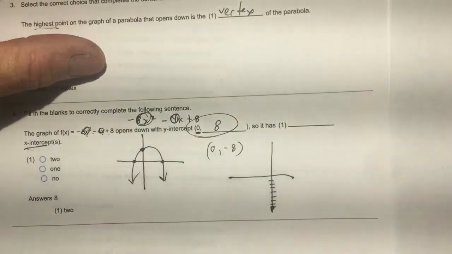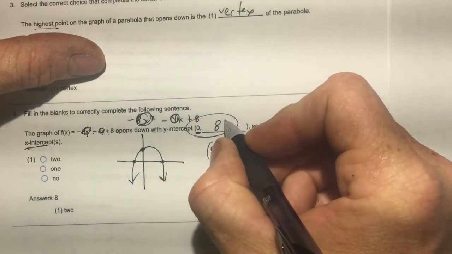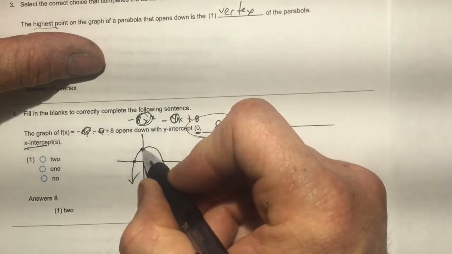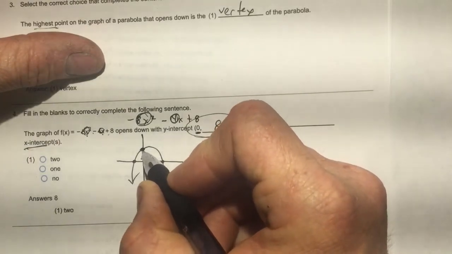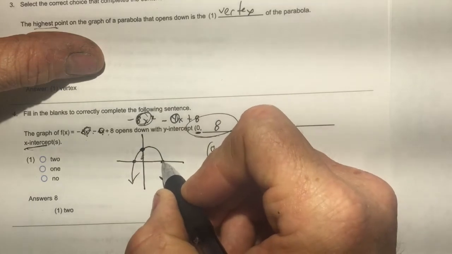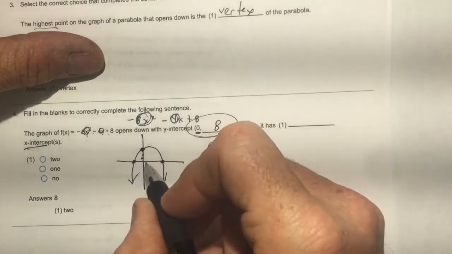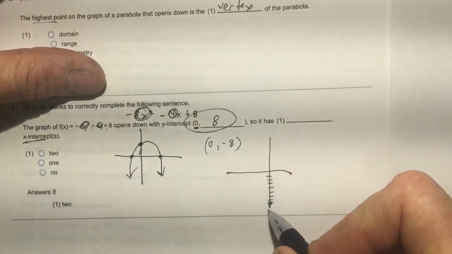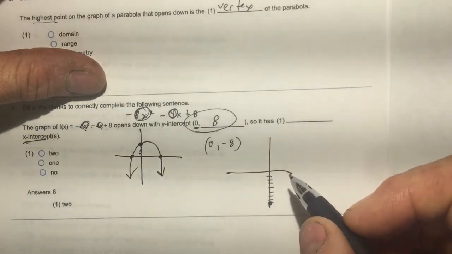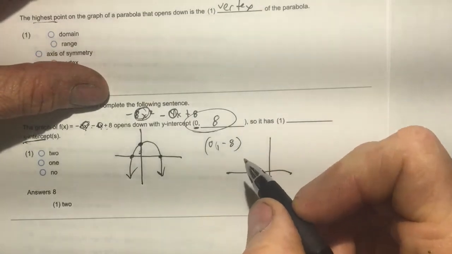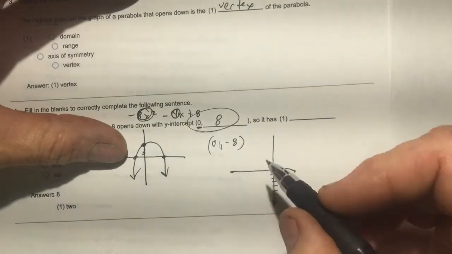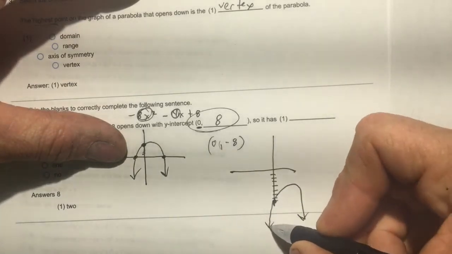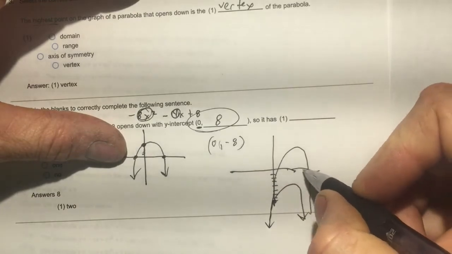Okay, now if you have a y-intercept and your y-intercept value is positive and it opens down, all right, so here you go. So here's my y-intercept, 0, 8. And it opens down. That means I have 2 x-intercepts. Now, if it's 0, negative 8, and it opens down, you can't really tell how many it has, because it could open down and be like this, or it could open down and be like that.